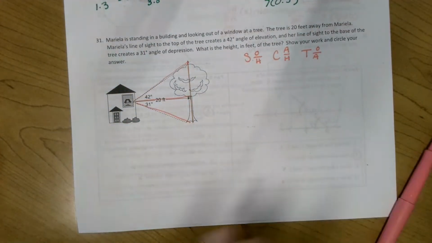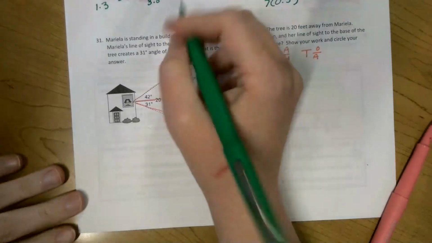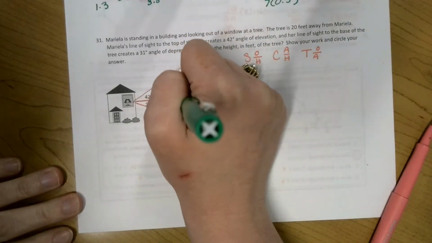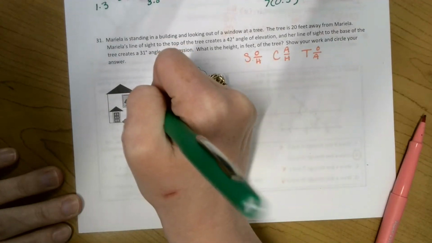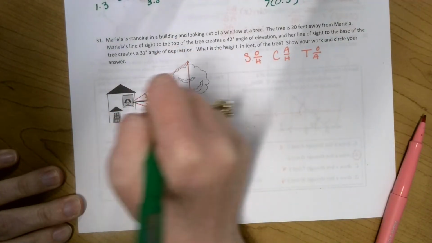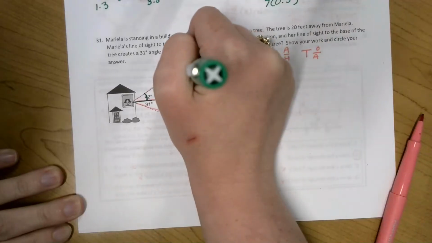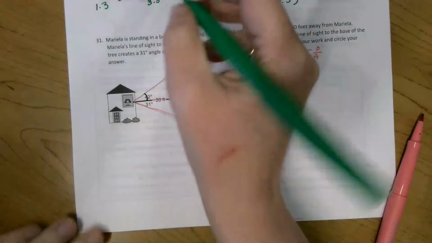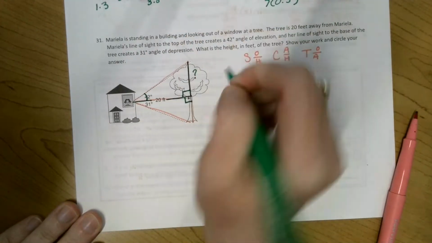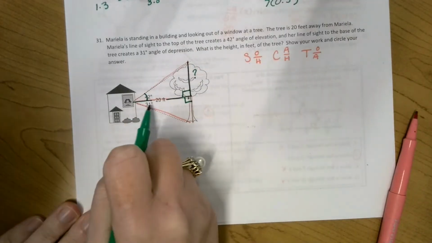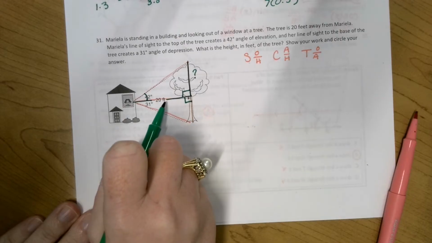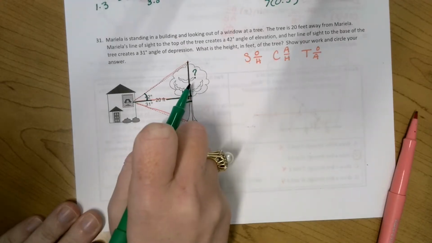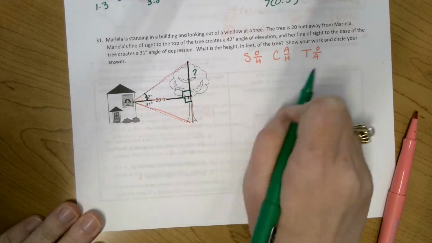All right, so we have two right triangles. Boom, boom. Let's look at this top one first. So we have 42 degrees. We have 20 feet, and we are looking for this length. So 42 is the angle we have. It is adjacent to 20 and opposite the missing side. Adjacent and opposite is tangent.